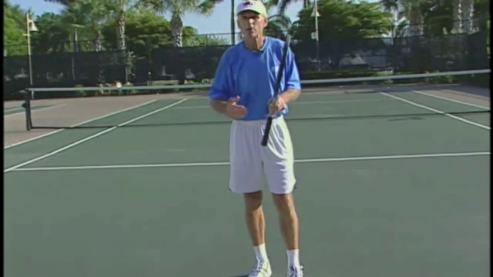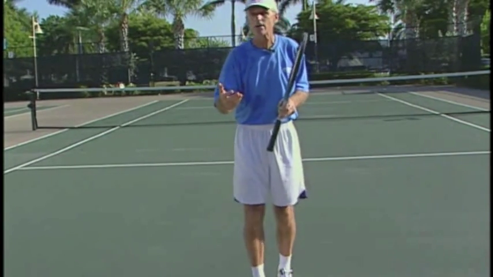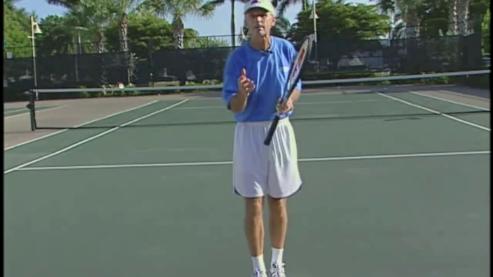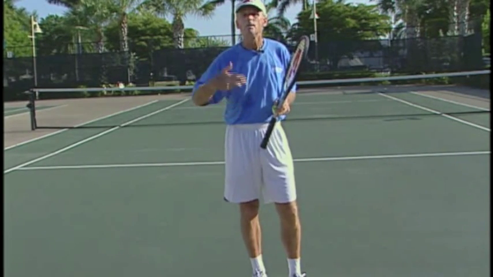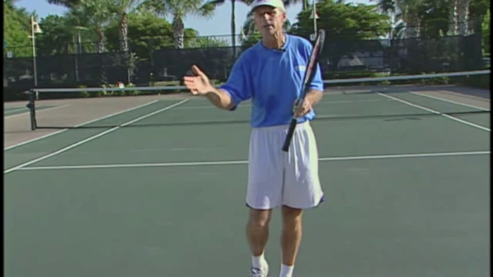Now, if you're playing someone who has trouble setting up, a slower player, use your flat approach because the flat approach has more velocity, more pace, which forces your opponent to set up quick.